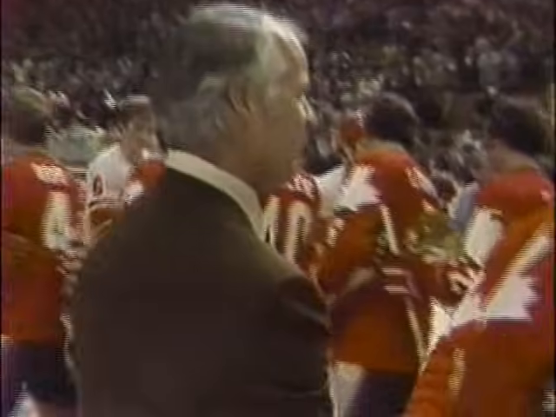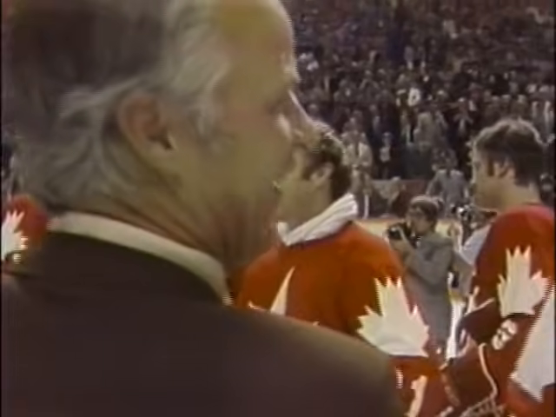Shaking of hands at center ice. And what a game, what a night here at Maple Leaf Gardens, and more coming up on our CTV coverage. Reminder, this is Canada Cup 70.